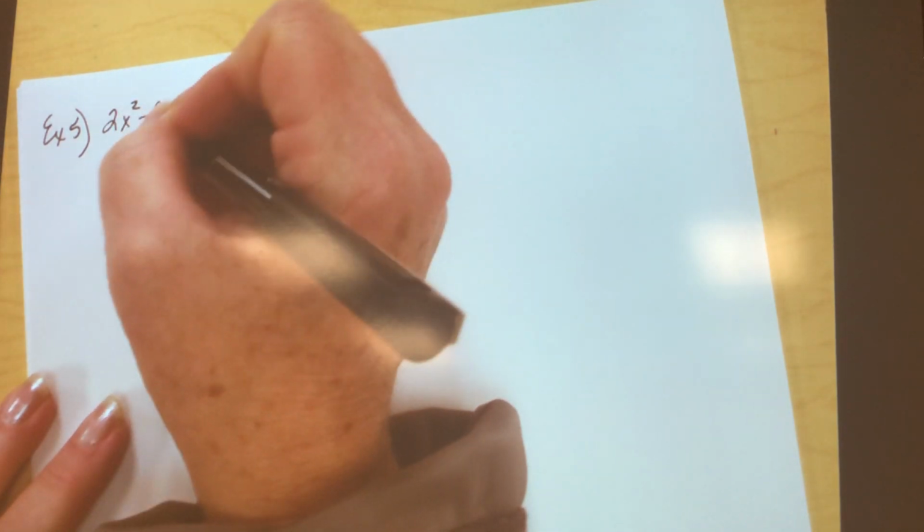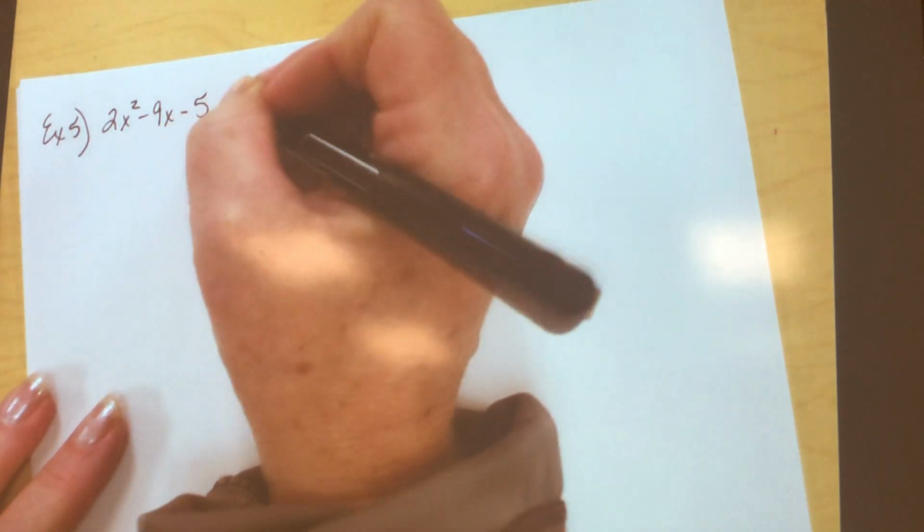So this is example 5. It's going to be the only one we're going to get to, guys, okay? The shortcut, I could work 3 of these in the time it's going to take me to work 1, but I'm going to show you both ways, because I want to hit whoever likes to do it. Okay, so this is what my problem looks like. 2x squared minus 9x minus 5 greater than or equal to 0.